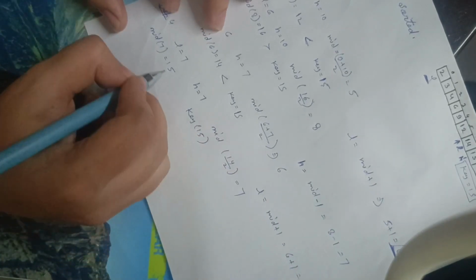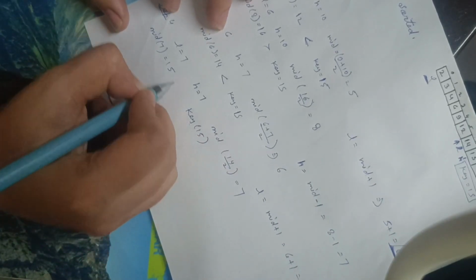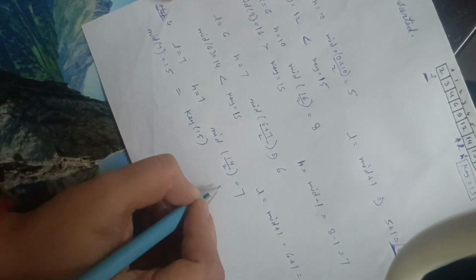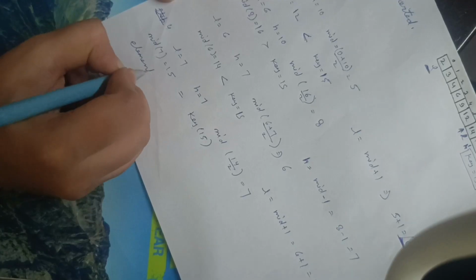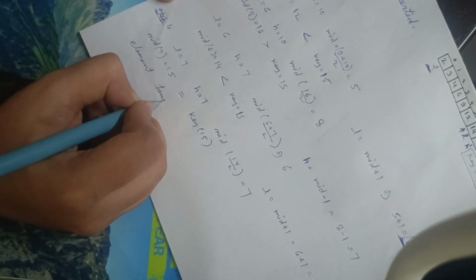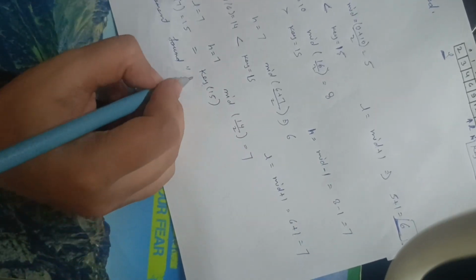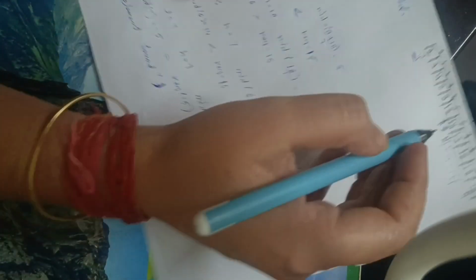Now compare both of them: 15 equals 15. What does it mean? The element is found at the 7th index. So we simply print that the element is found at the 7th index.